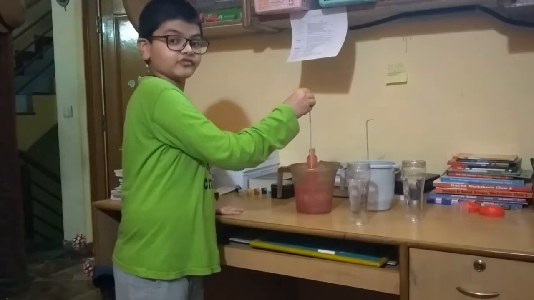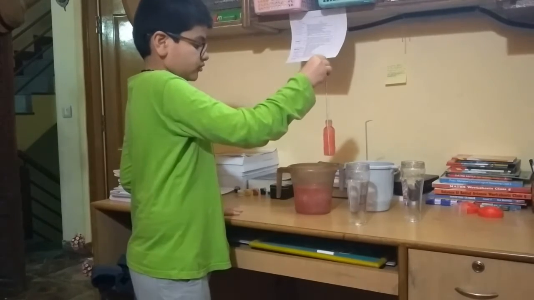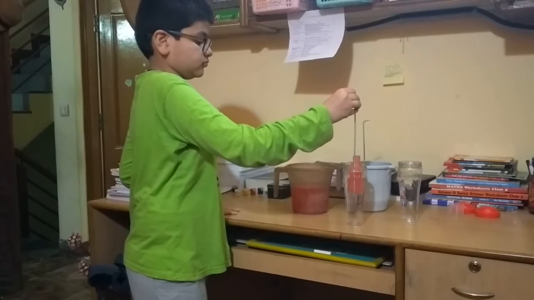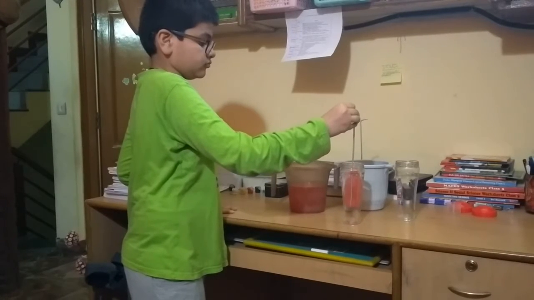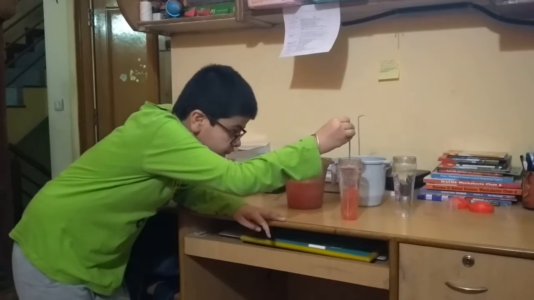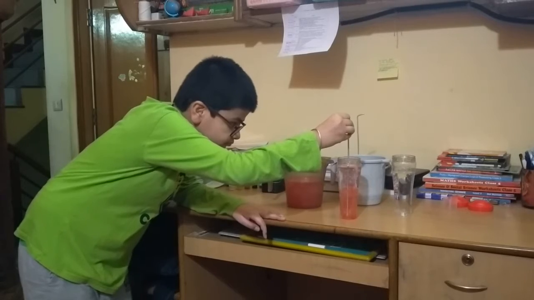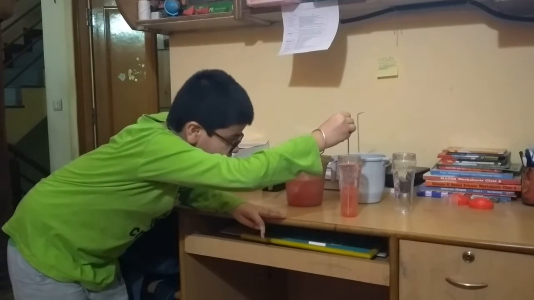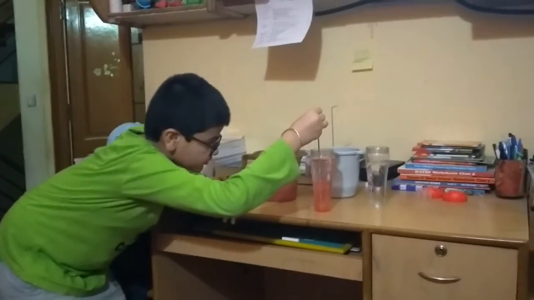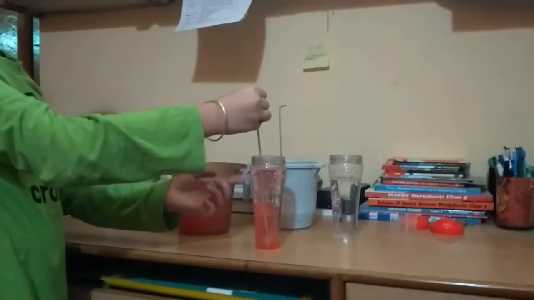So let us do it. Okay, so now we have filled it. So let us now put it in the room temperature water. If you were to look at it at this height, you can see that some of the red water is rising up at the top.